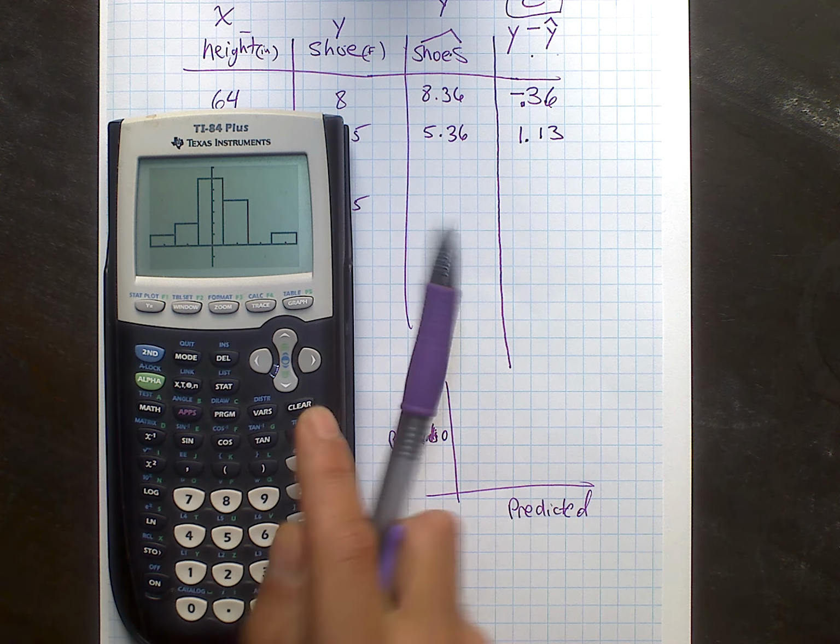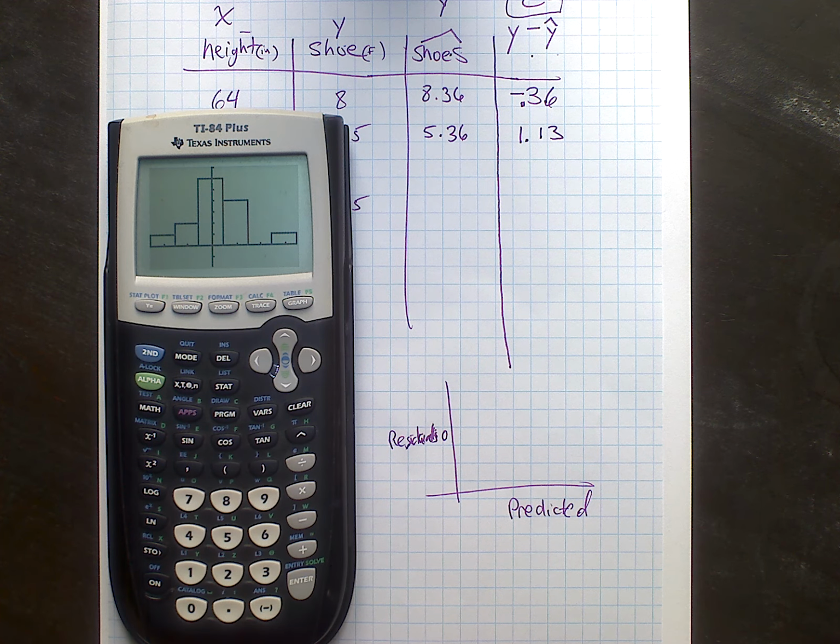Okay. I can also use this list to find the standard error, or in other words, the standard deviation of the residuals.